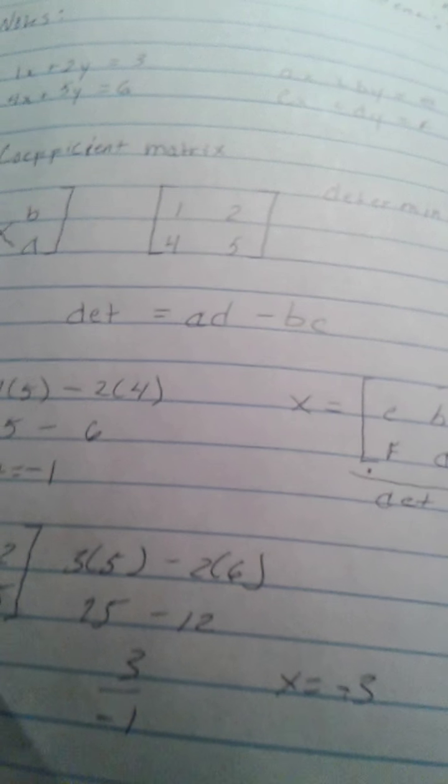When you have a matrix like this, it's called a coefficient matrix. And I've already used the example equations and set them up into matrix form.